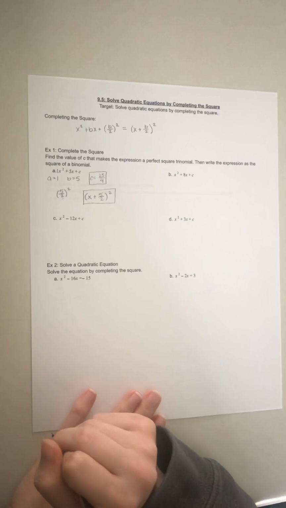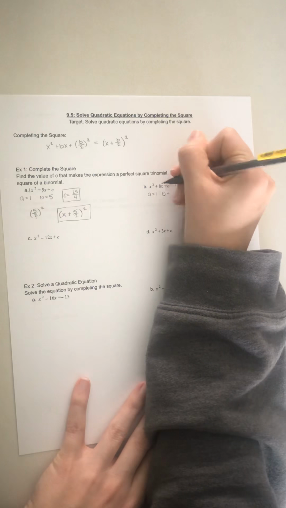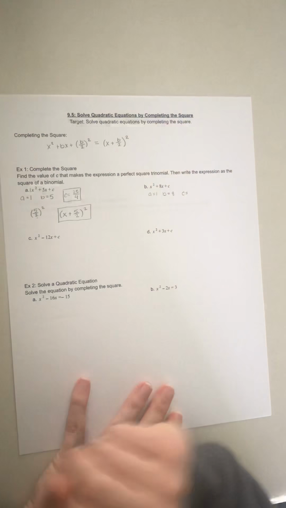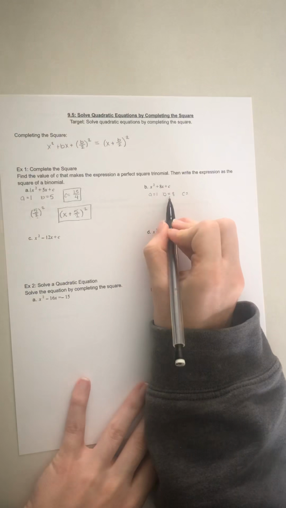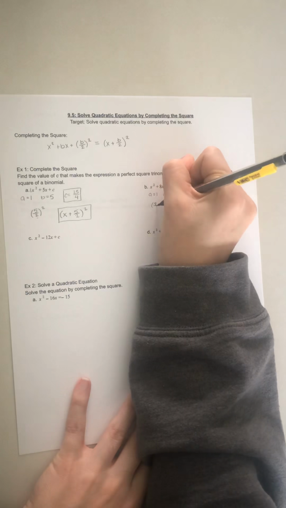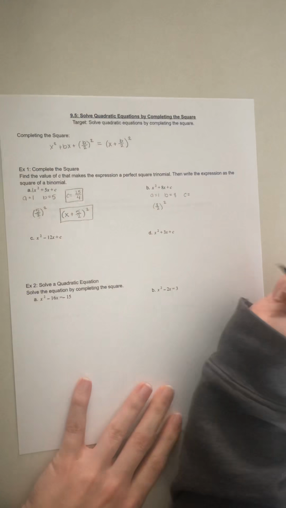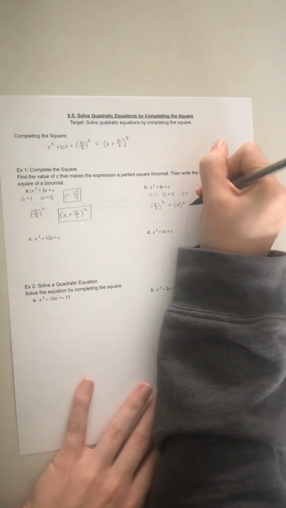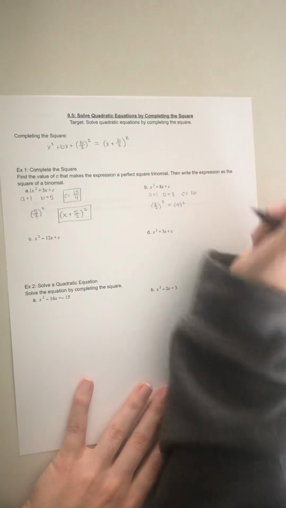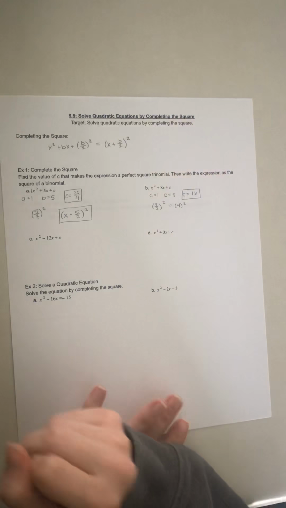Okay. So then let's look at b. Once again, my a value is 1. My b value is 8. We are unsure about the c still. Then from here, I'm going to take my b value, so 8. I'm going to divide it by 2, and then I'm squaring it. So once again, I'm using this right here. So 8 divided by 2 is 4. So I would have 4 squared, which equals 16. So that is my c value.